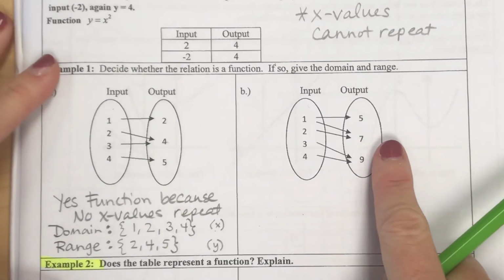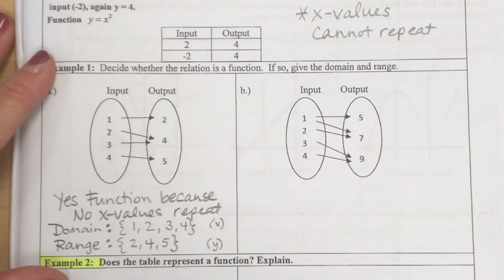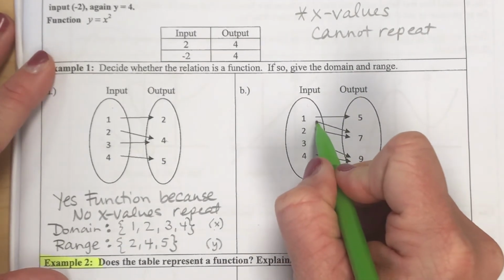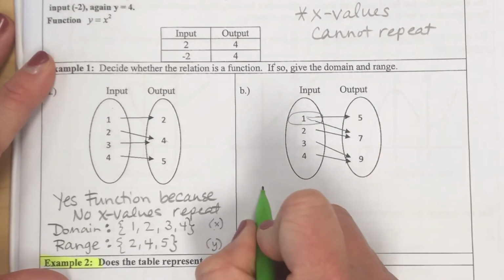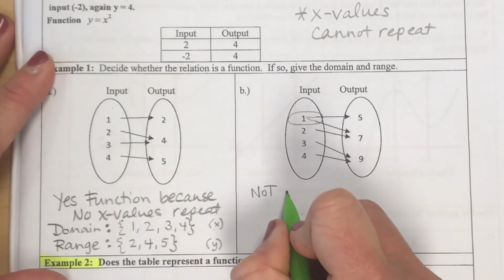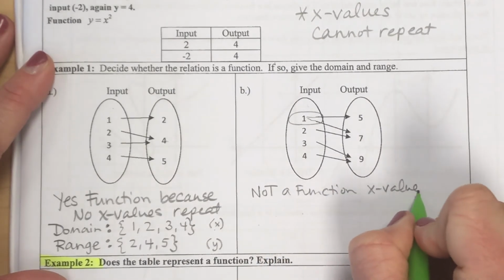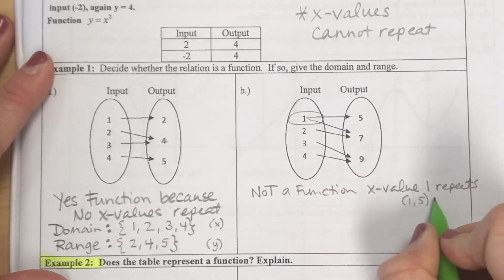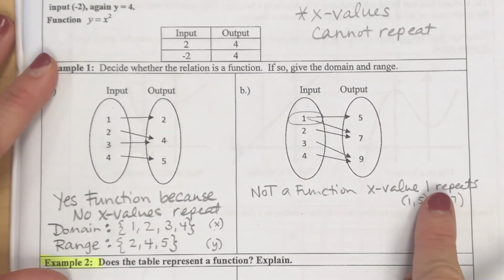So now, if you want, pause the video and see if you can copy down the process, but for a new problem here. So would you have a function, yes or no? And if so, give the domain and range. Now for this one, it's maybe a little bit hard to tell, but this is saying that the number 1 has 2 outputs. So this would not be a function, because the x value of 1 repeats, because you get the 5, and also the input of 1 has an output of 7, which would not classify this as a function.